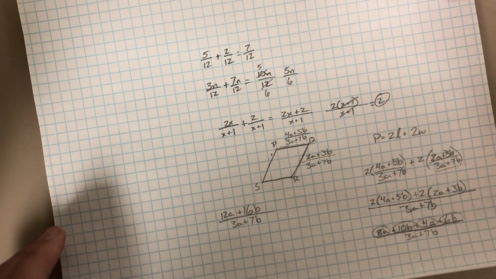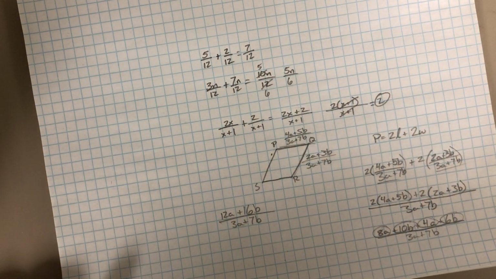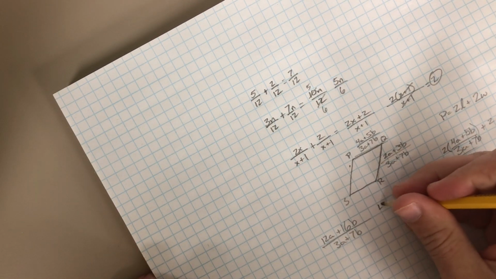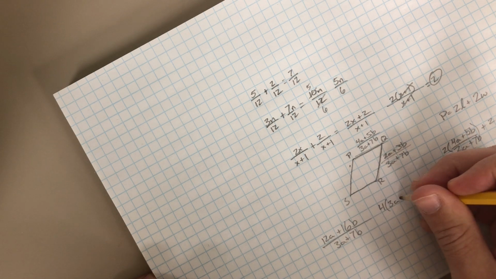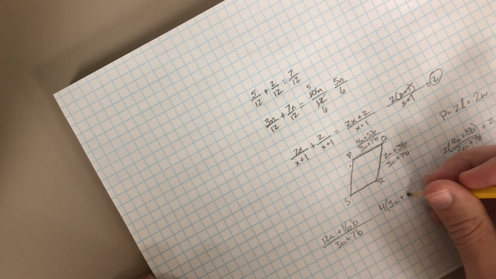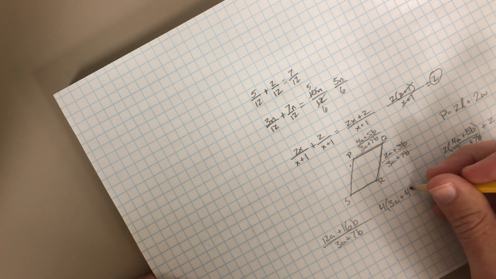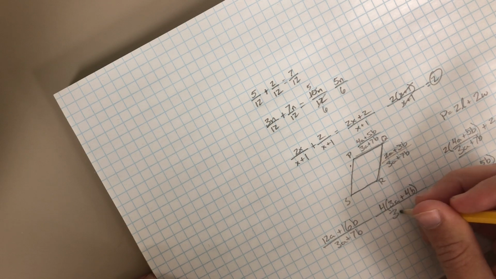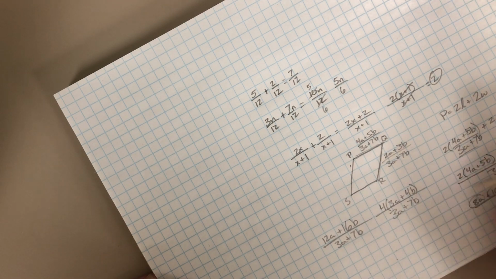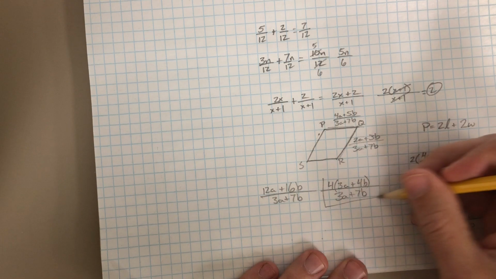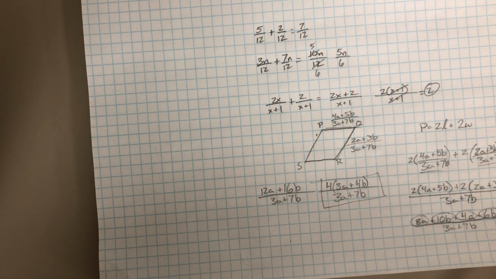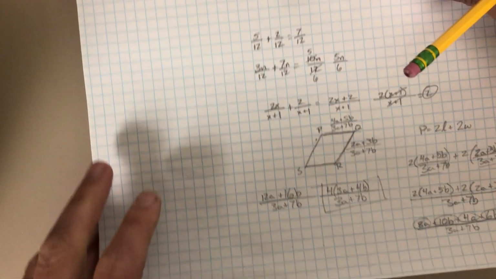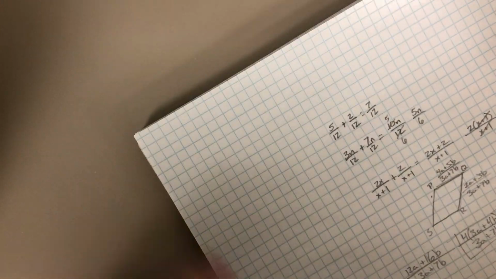Okay? Now, can I factor anything out? If I look at this, I could factor out a 4. And if I factor out a 4, then I'm left with 3a plus 4b, and that's over 3a plus 7b. And that's as simplified as I can get this problem. Okay? All right, let's take a look at subtracting rational expressions.